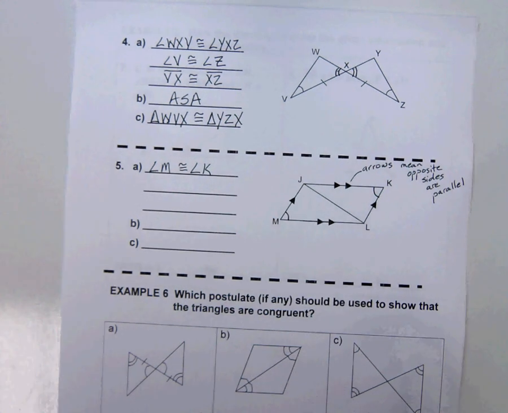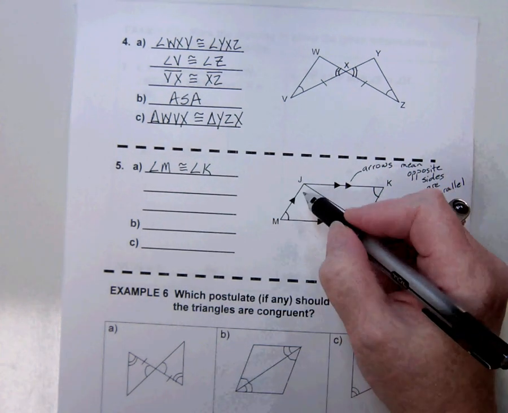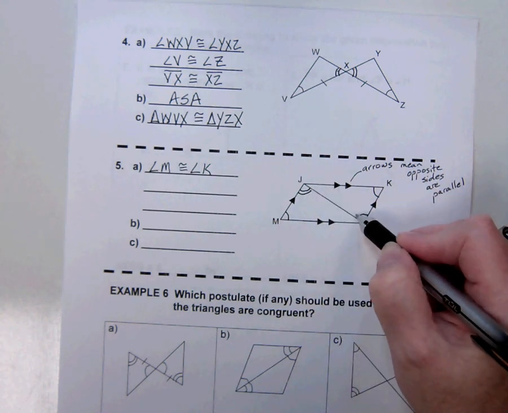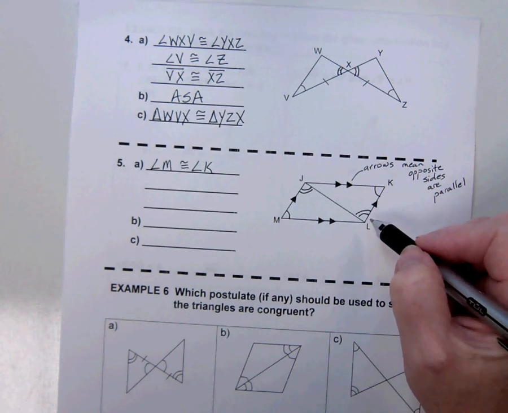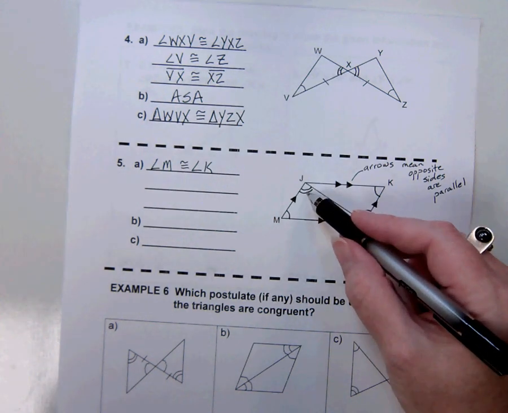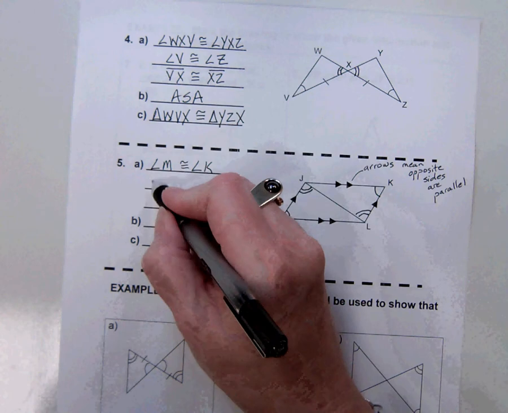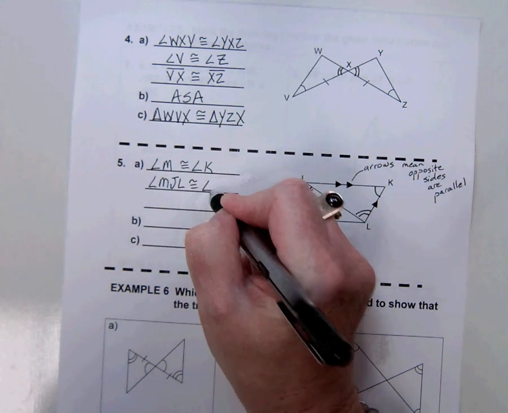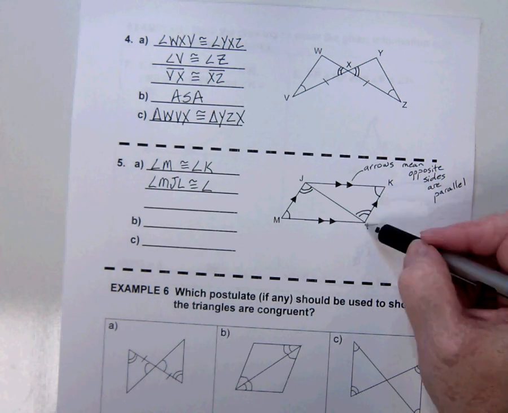Now, looking at that diagonal line, you're going to have to mark these, they're called alternate interior angles. And we can't just use the letters J and L. We have to use 3 letters because you don't know if you mean this little bitty angle or this one. So MJL would be congruent to KLJ.